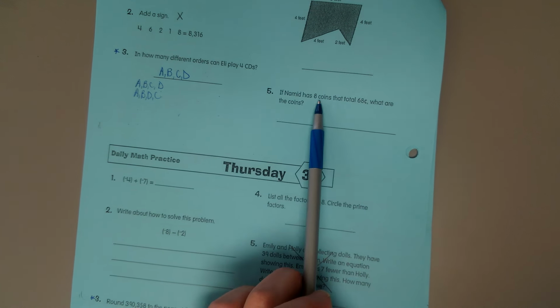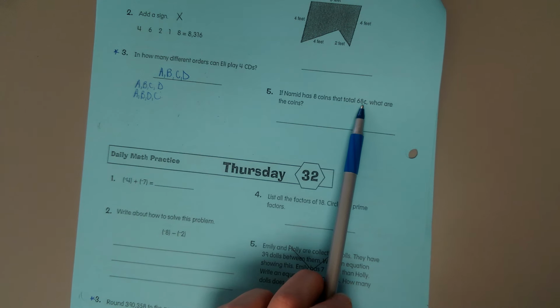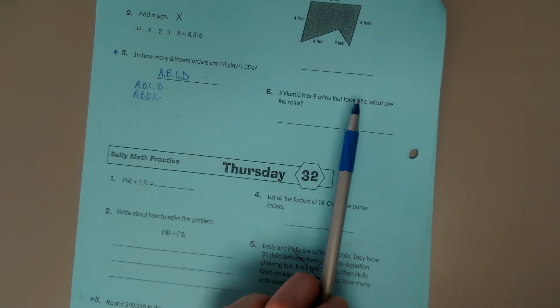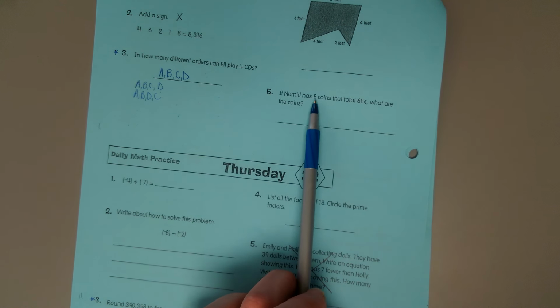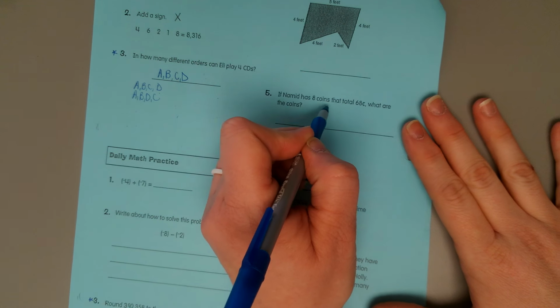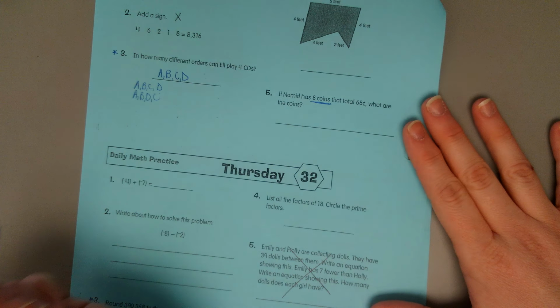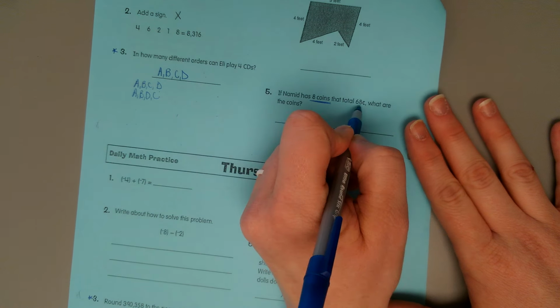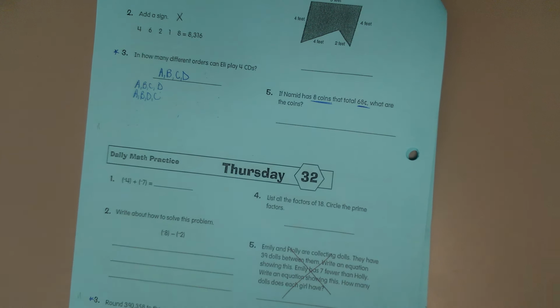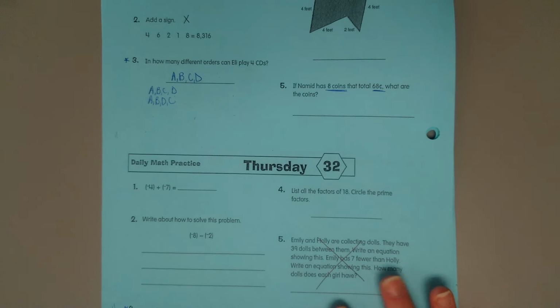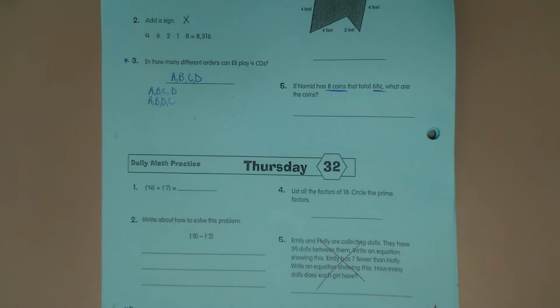8 coins that total 68 cents. What are the coins? You're going to have to play around with these. Keep in mind that a quarter is 25 cents. Dime is 10 cents, nickel is 5 cents, and penny is 1 cent. So you can only have a total of 8. You can't have 7, you can't have 9, you have to have 8 coins that total 68 cents. You will need to play around with this and make sure it's 8 coins.